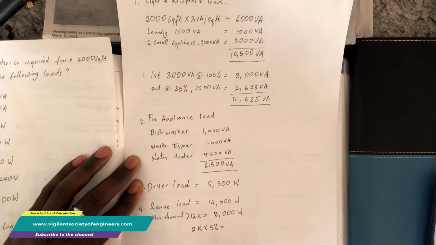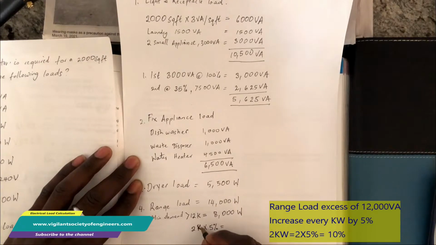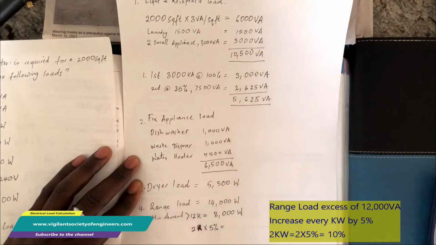For every kilowatt greater than 12, we will increase by 5%.